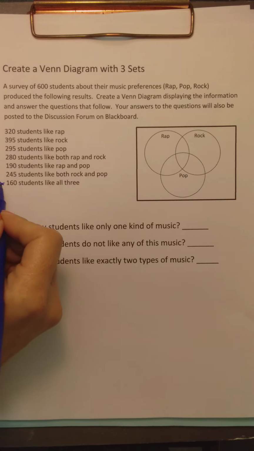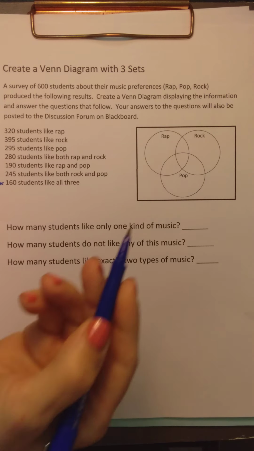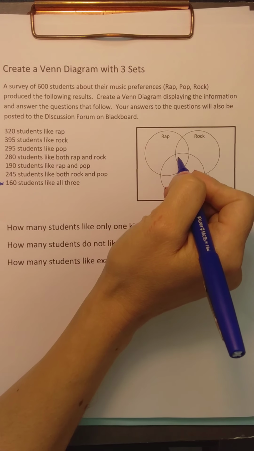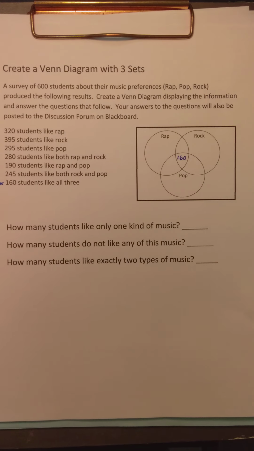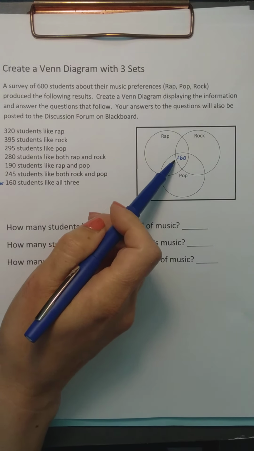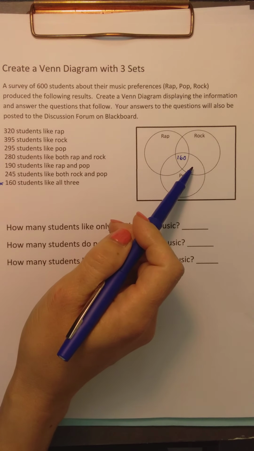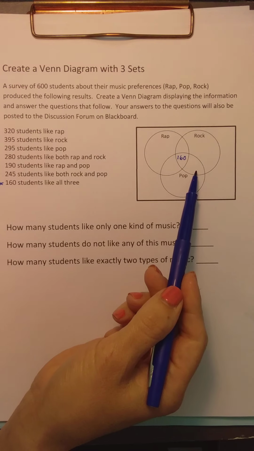So we're going to begin with all three. So here we have information that 160 students liked all three of those music categories. So we can go ahead and fill in that 160 right in the center. Now we're going to use that to get the pieces that are right outside of that center. Again, those are the pieces of students who like just two of those categories.